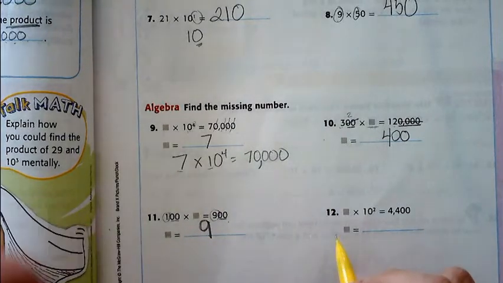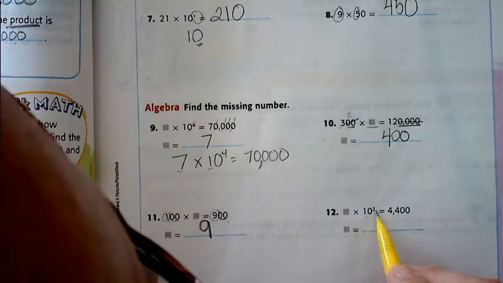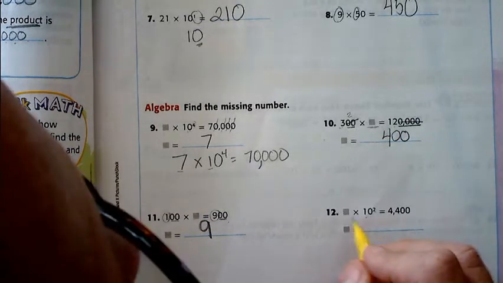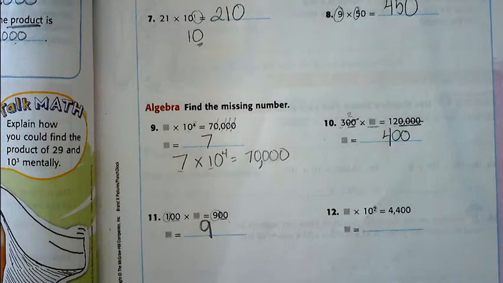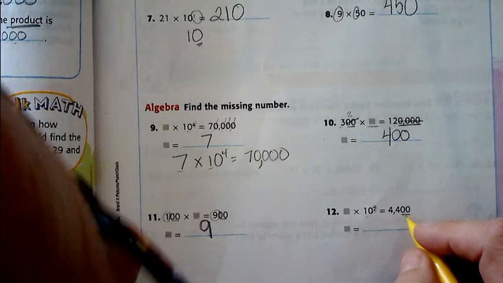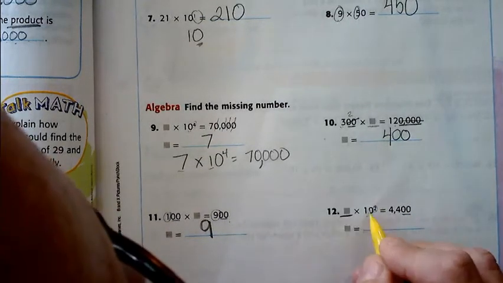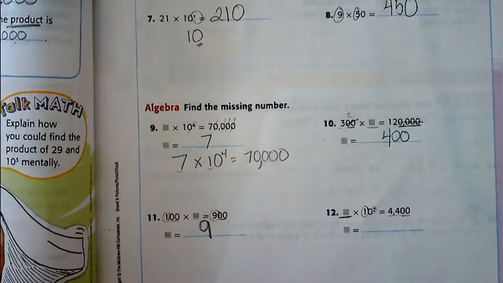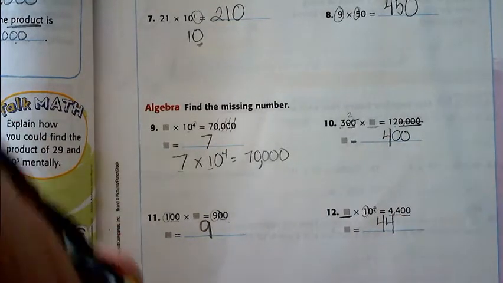We've got one more on this page. Something times 10 to the second power, or 10 squared, is 4,400. So remember, we're going to figure out the zeros first. So this one has how many zeros? 2. Now let's look at our answer. Our answer has 2 zeros. So our zeros are already balanced. So we have now something times 1 equals 44. What times 1 equals 44? Well, of course, it's 44. 44 times 1 equals 44.